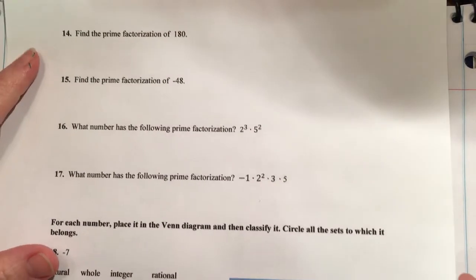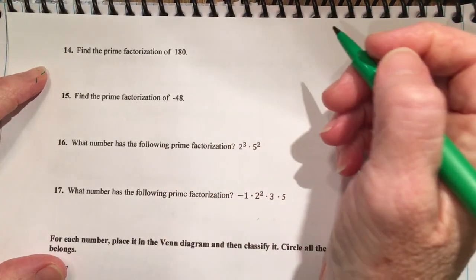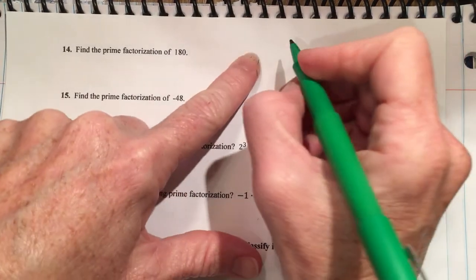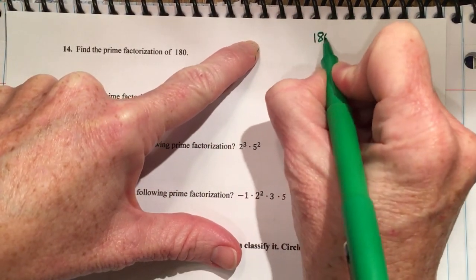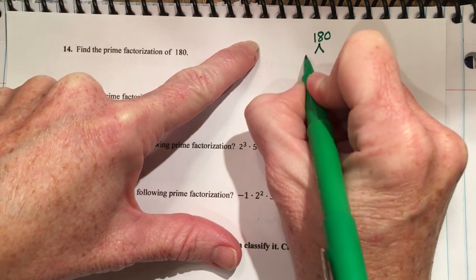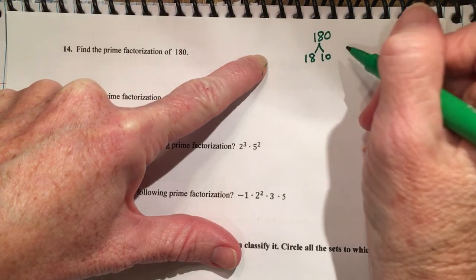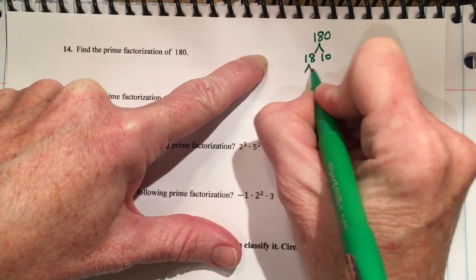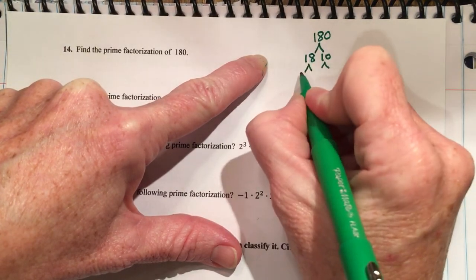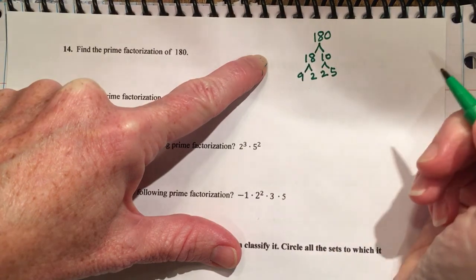Number 14, we're finding the prime factorization of 180. So for prime factorization, we're using a factor tree. We need 2 factors of 180. I'm going to just start with 18 times 10. I know that because it ends in a 0, I can multiply something times 10 to get 180. Neither one of these are prime, so I need to keep going. All right, I know that 9 times 2 is 18, and I know that 2 times 5 is 10.